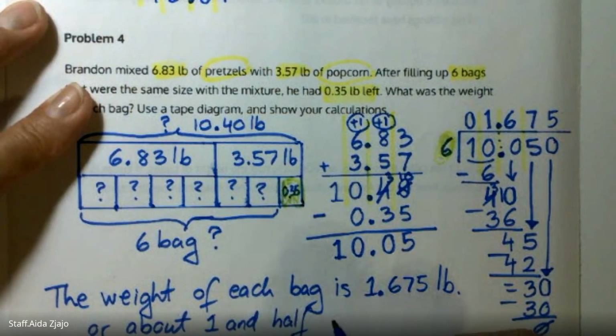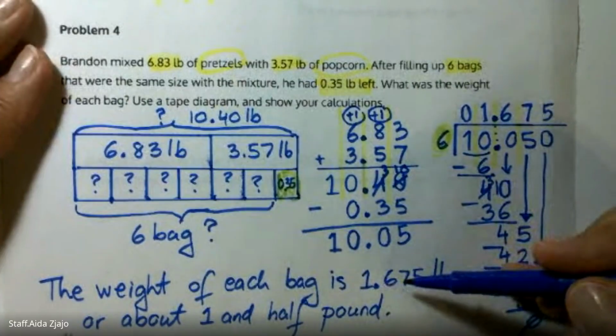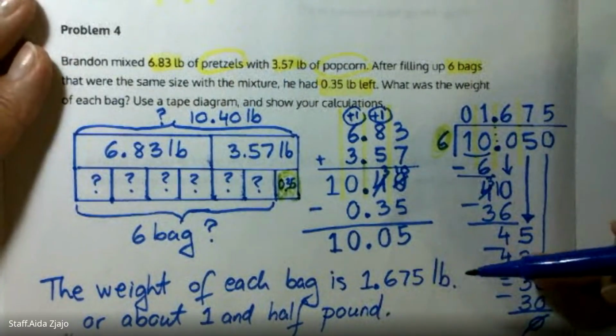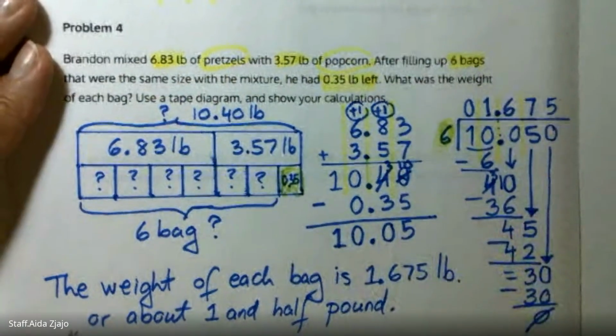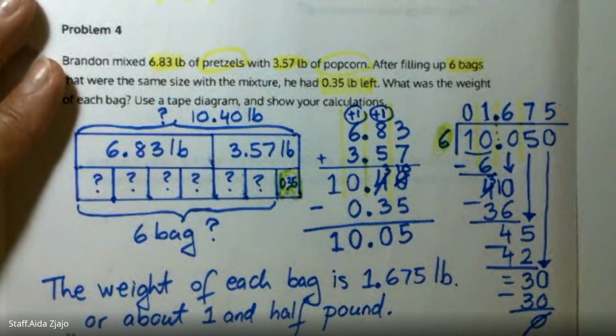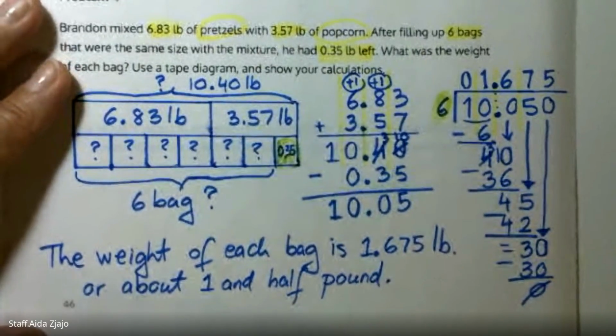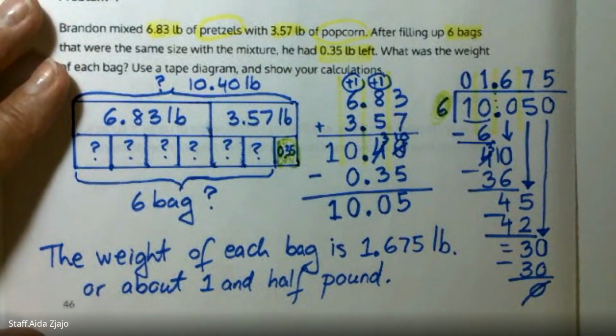Okay, we can round that, or about 1.7 pounds. You can round to about 1.5, or about 2 pounds. It's up to you, but I'd rather go down than up.